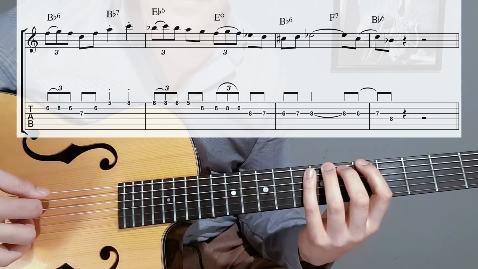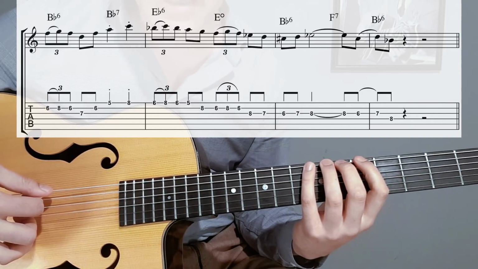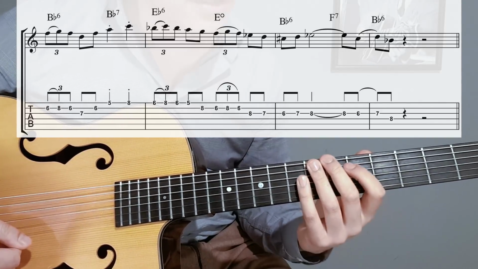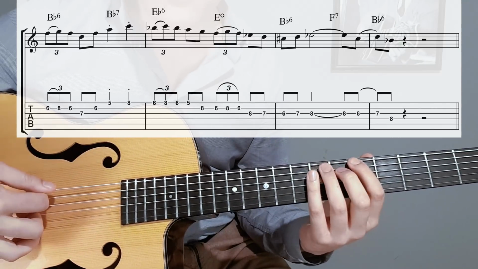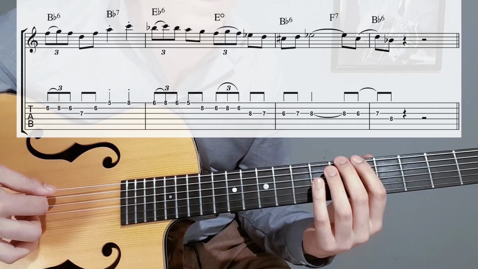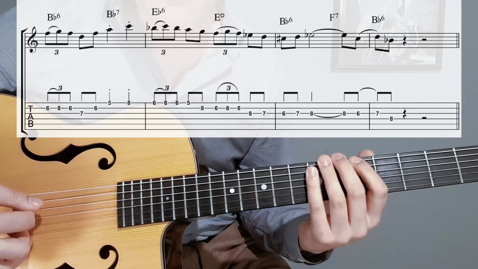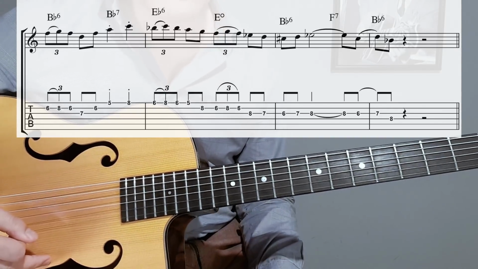Well, another thing we have here is a major scale, which is very easy to play in this position. I talk about this shape in my video about the major scale, which I will also link. And there's of course a B flat major 7 arpeggio. Both very easy to play in this position, and I will also link a video about major 7 arpeggios.